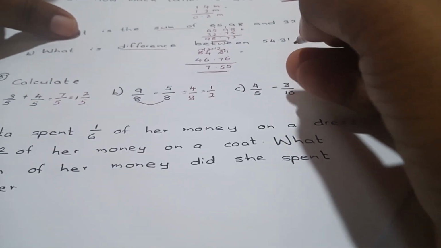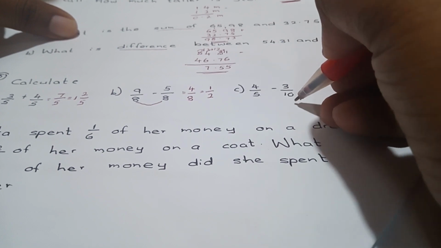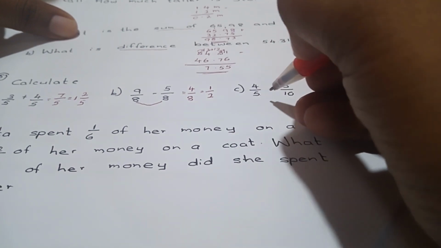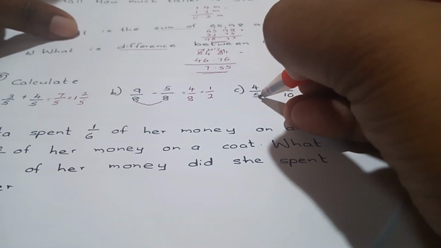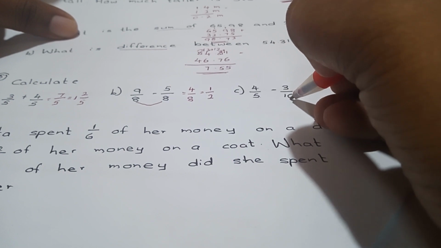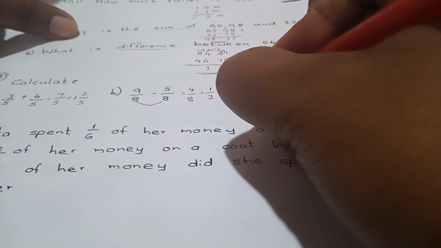Okay, next one, 4 over 5 subtract 3 over 10. Now this time, it's not a common denominator. We have to make it a common denominator. We can convert this 5 to 10 by multiplying by 2.